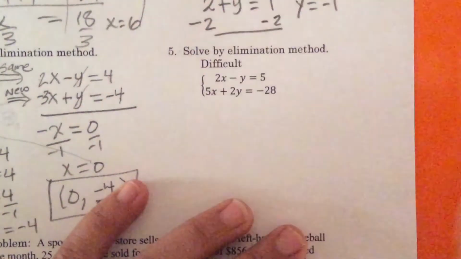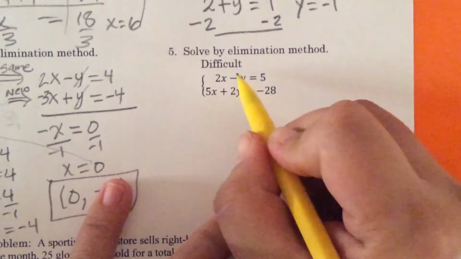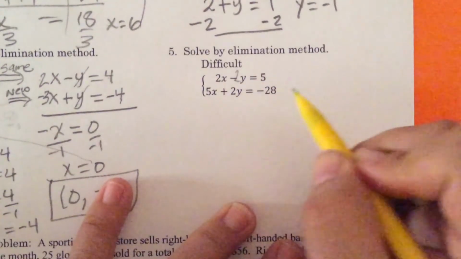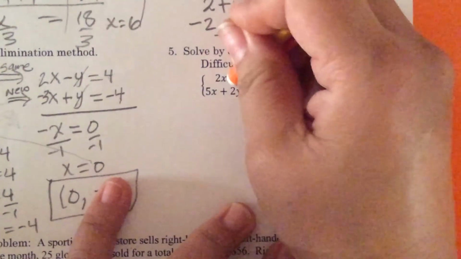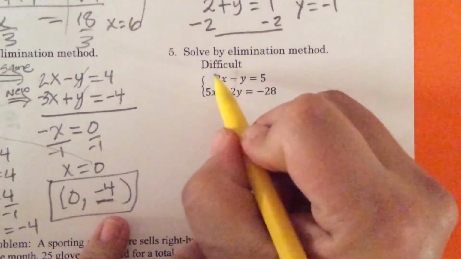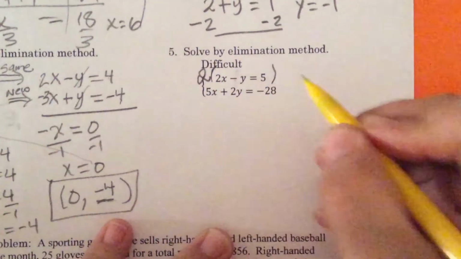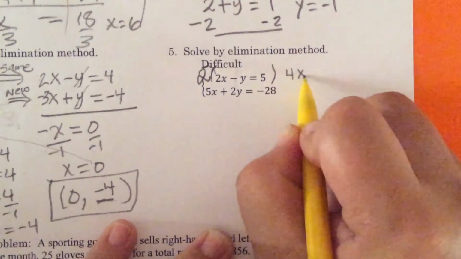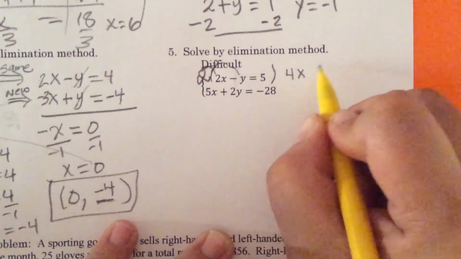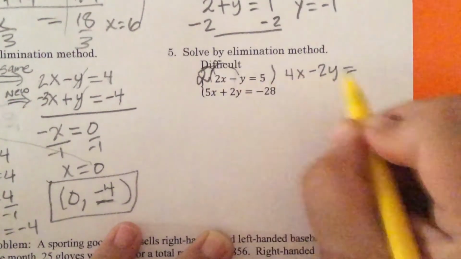And notice that nothing cancels. It would cancel if I had a 2 right there. Negative 2 and a positive 2 cancel out, but I don't have that. So I'm going to multiply this by a 2. So I'm going to get 2 times 2, that's 4x. 2 times a negative y is a negative 2y. And then 2 times 5 is 10.